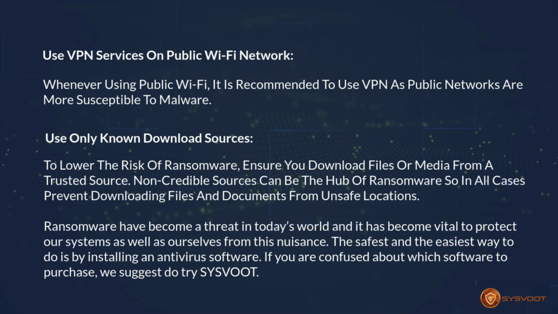Ransomware has become a threat in today's world, and it has become vital to protect our systems as well as ourselves from this nuisance. The safest and the easiest way to do so is by installing antivirus software.